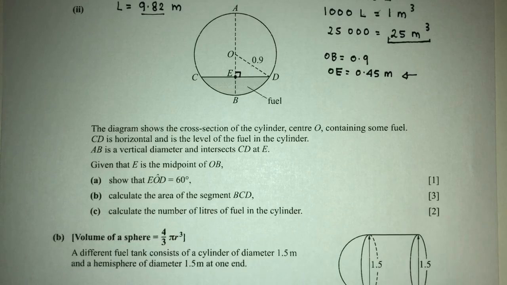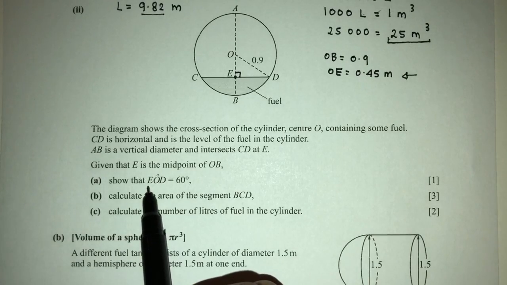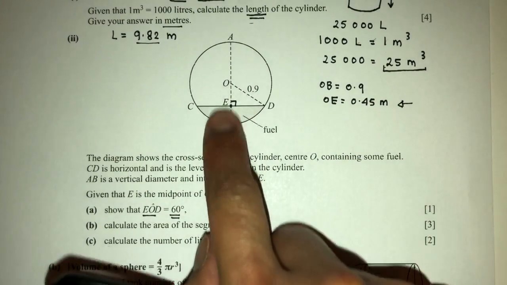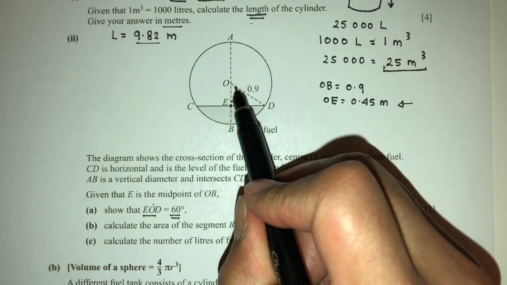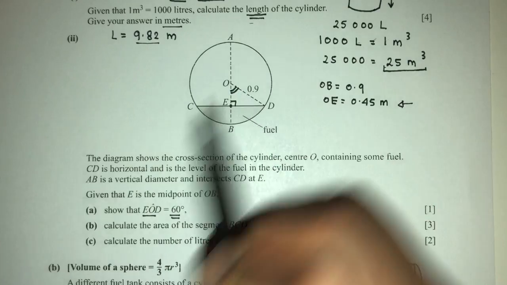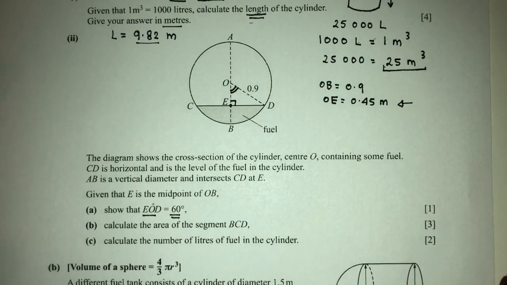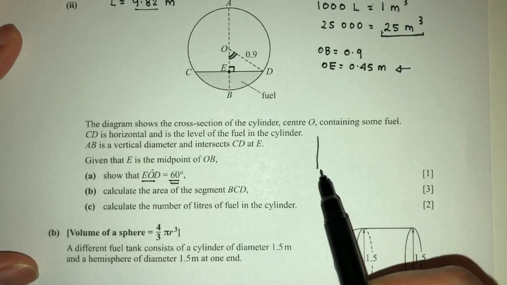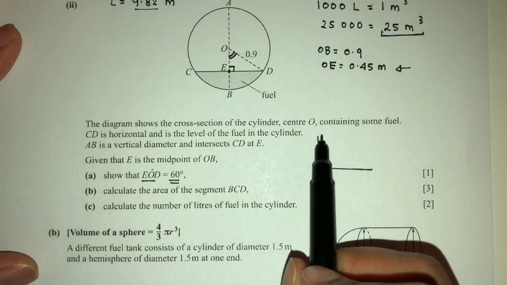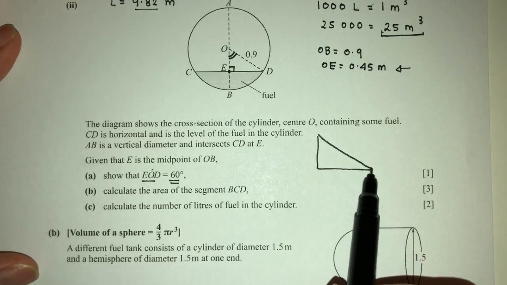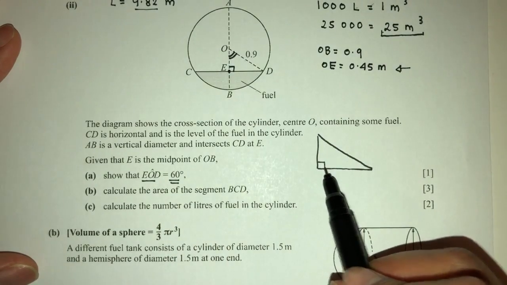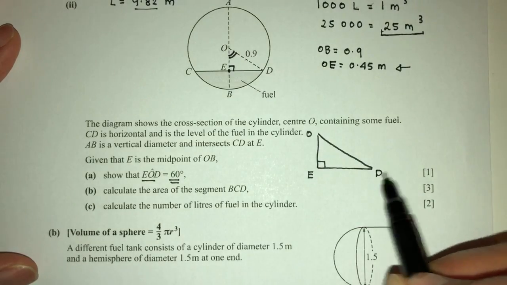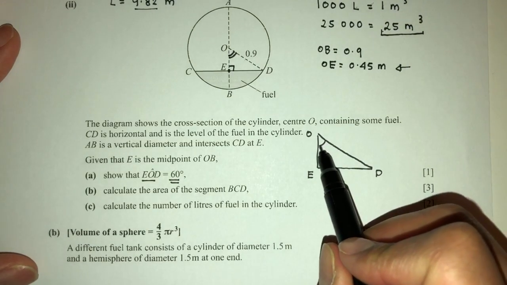Now part 1, we have to show that angle EOD is 60 degrees. So we have to find this angle. One thing we can do here, let me take out the triangle and see what we can use. So we have a triangle here with a right angle of 90. This is E, this is O, and this is D. We want to find this angle.